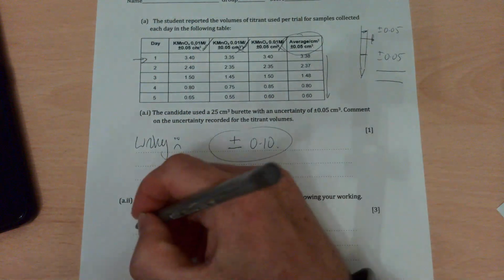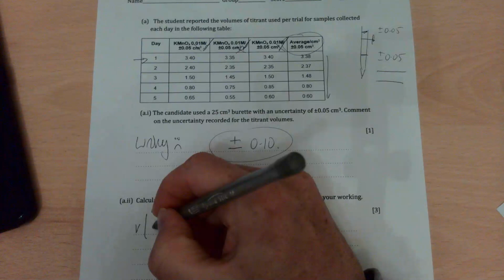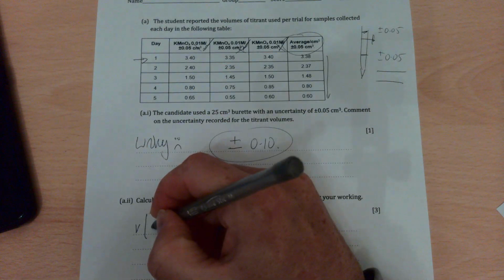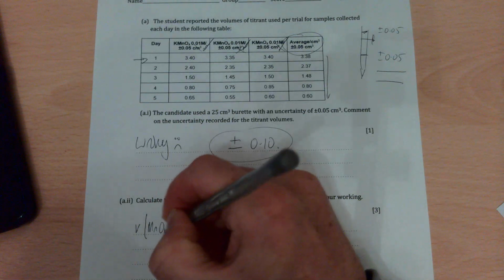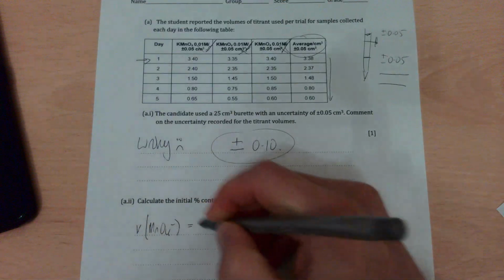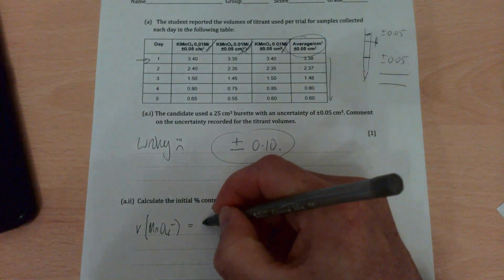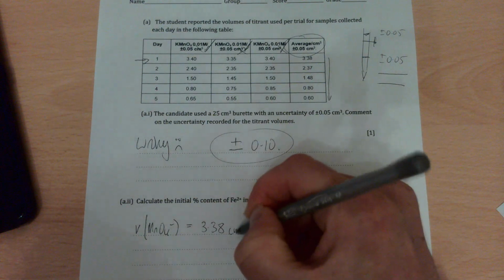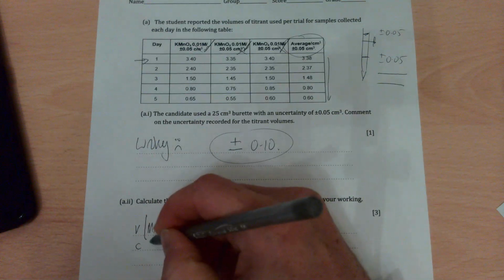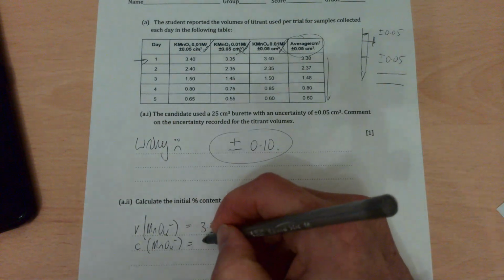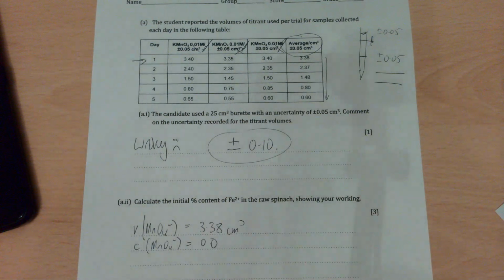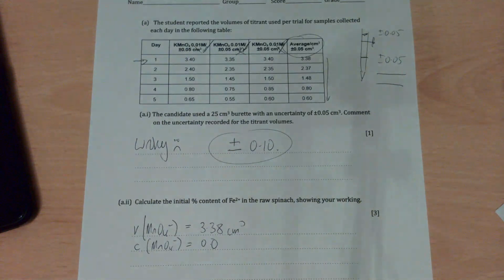We've got the titre volume, the volume of permanganate, MnO4 minus, or KMnO4 if you like, which is 3.38 centimetres cubed. You're told in the question the concentration of permanganate, which I think was 0.01 mole per litre.